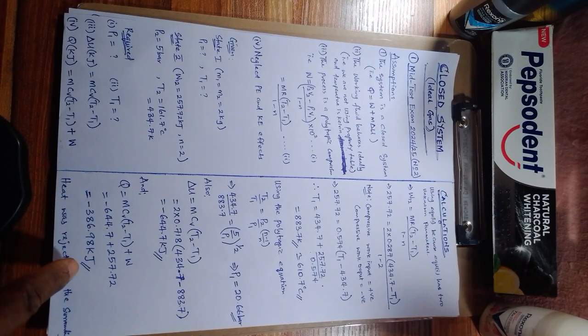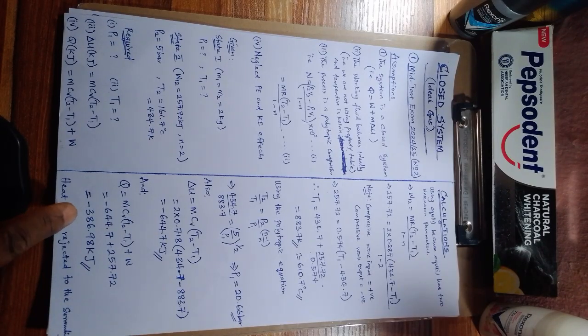Our Q was gotten as minus 386.98 kilojoule. And this negative tells us that heat was rejected to the surrounding. If you want to state that, you say that 386.98 kilojoule of heat was rejected to the surrounding. Please don't say minus 386.98 kilojoule was rejected to the surrounding. Once you put this minus, you're already telling us that heat was rejected.